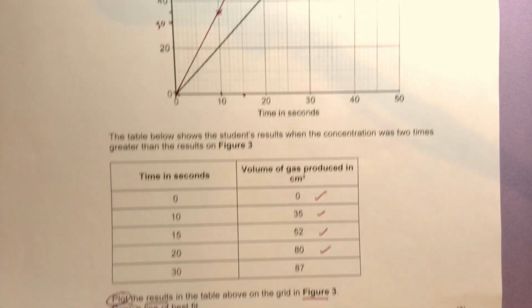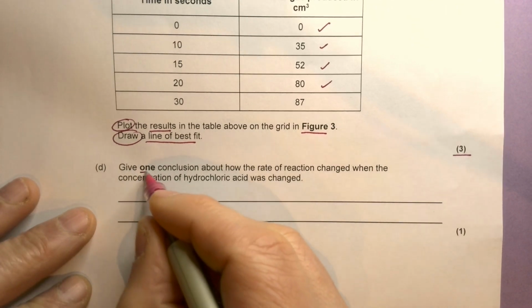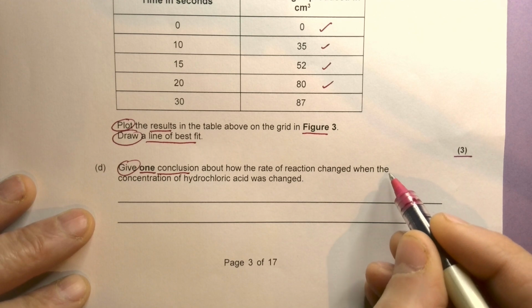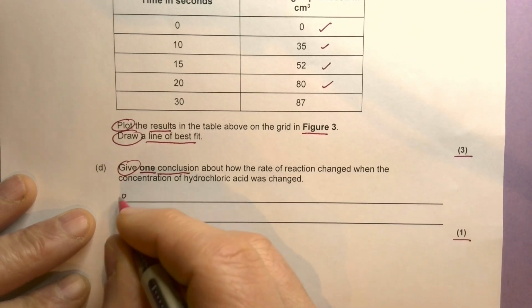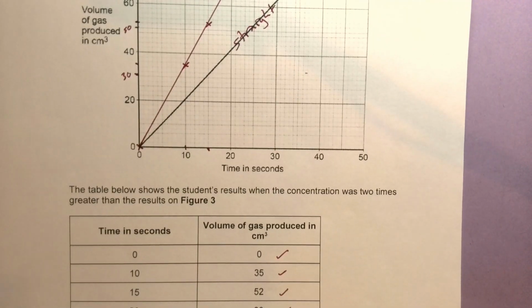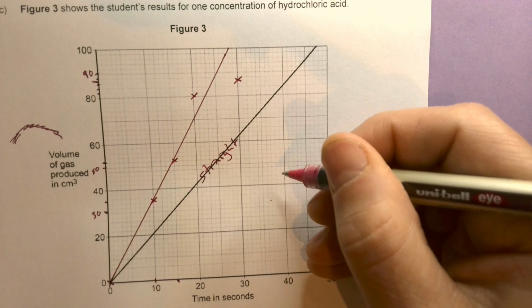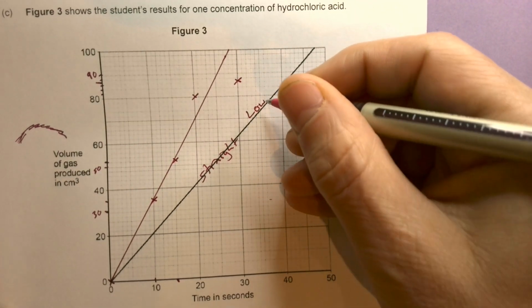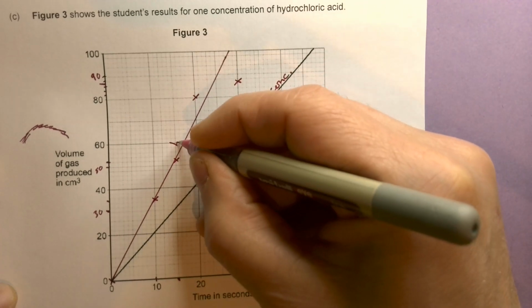Okay, so let's have a look at the next question. So, part D. Give 1 conclusion about how the rate of reaction changed when the concentration of hydrochloric acid was changed. It's worth 1 mark. So the rate of reaction was, let's see, low here. Sorry, low concentration, and this was high concentration.